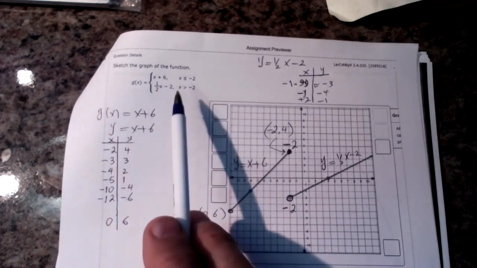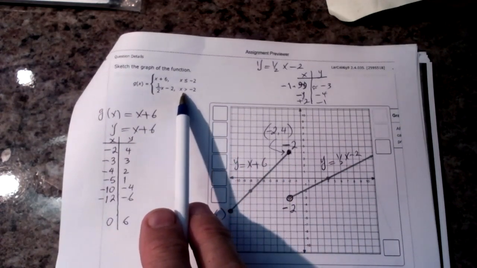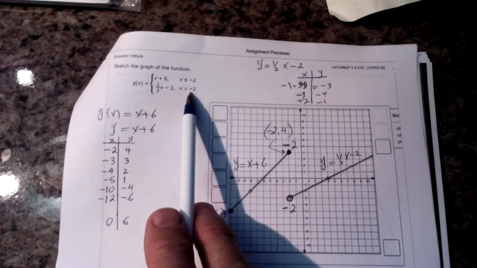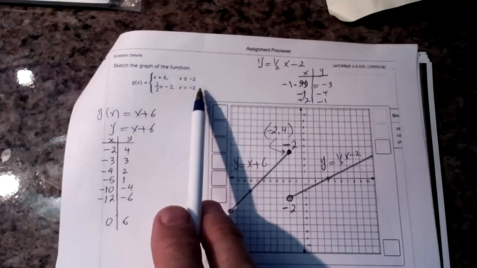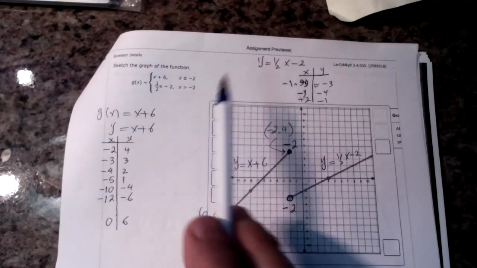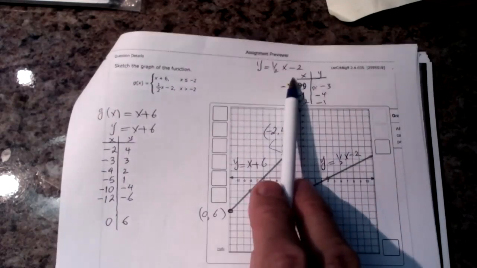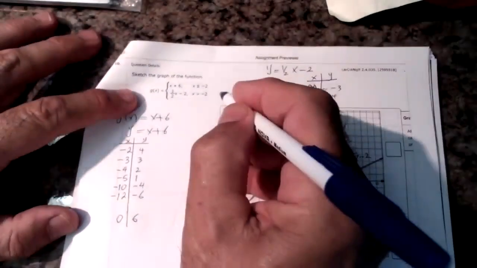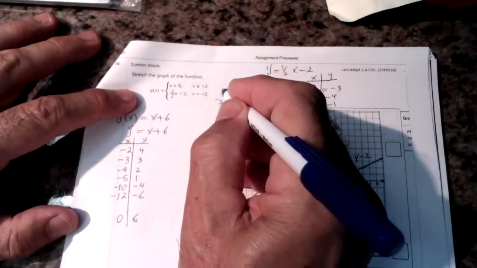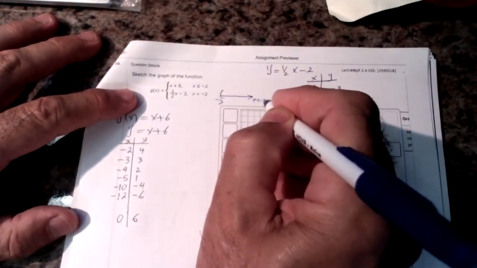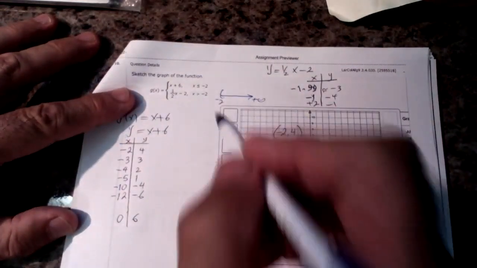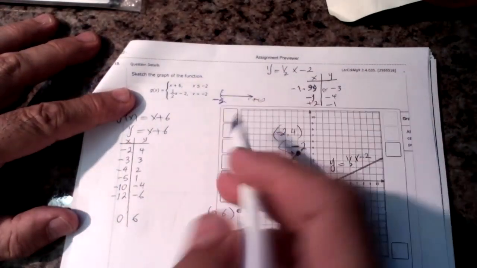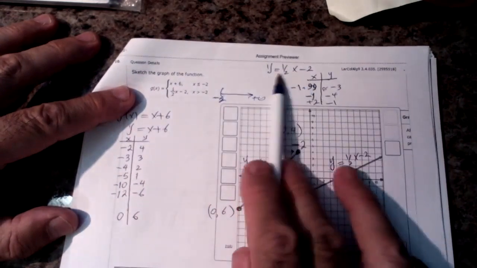But if you want to substitute a number greater than negative 2, like negative 1, 0, stuff like that, then you have to use this equation. For any number between negative 2 and infinity, you use this equation.